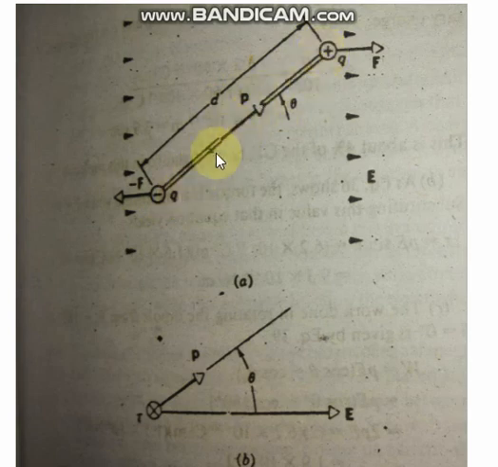This is the dipole moment vector P, and it is making an angle theta with the electric field E. This is our angle theta, which is the angle between E and P.